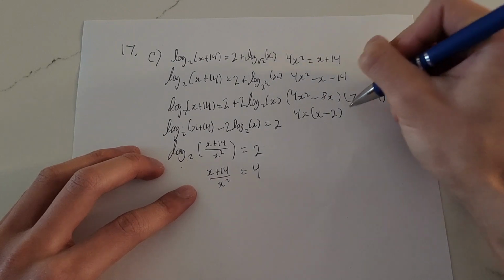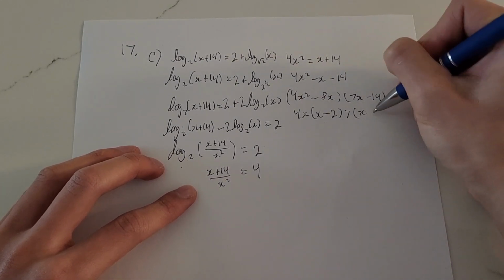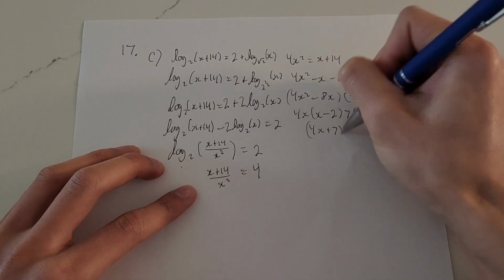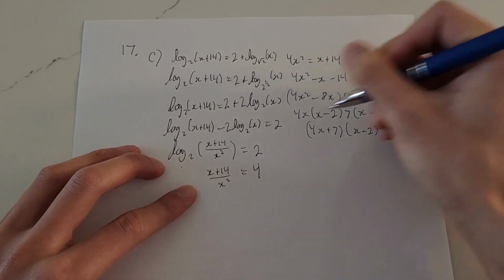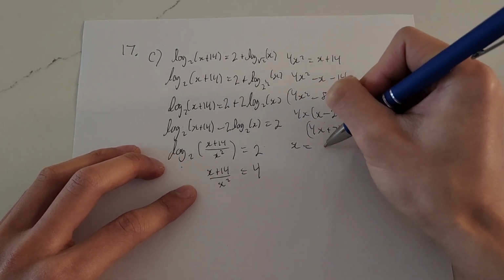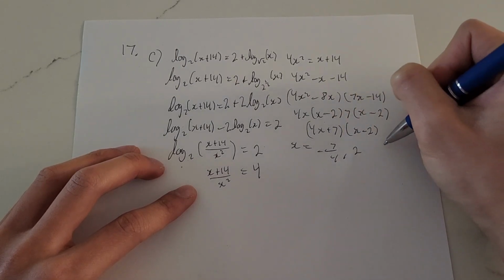And then here, common is 7. Now we factored it out. We have 4x plus 7 and we have x minus 2. So our possible theoretical answers are negative 7 over 4, and also x is equal to 2.